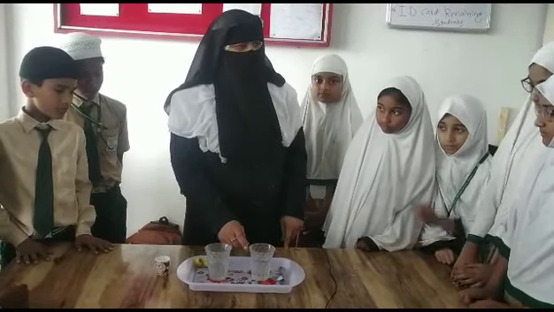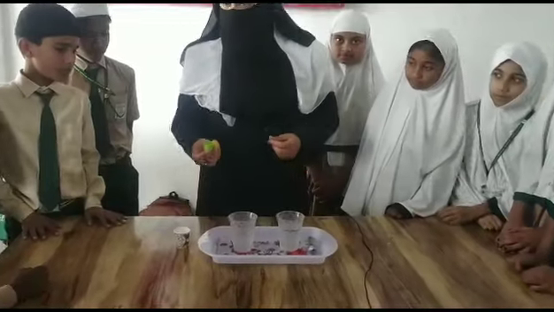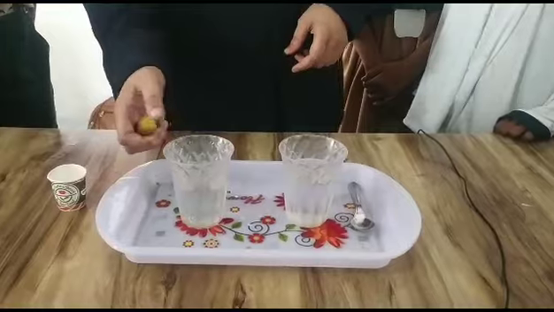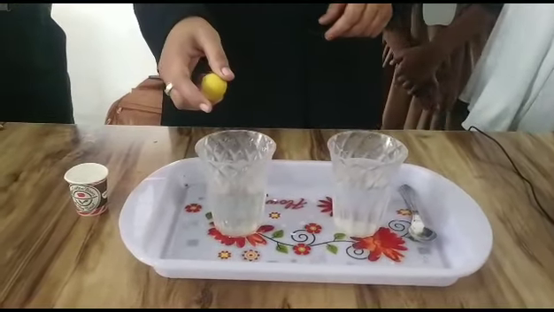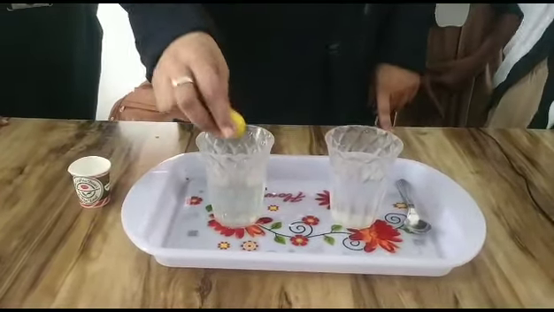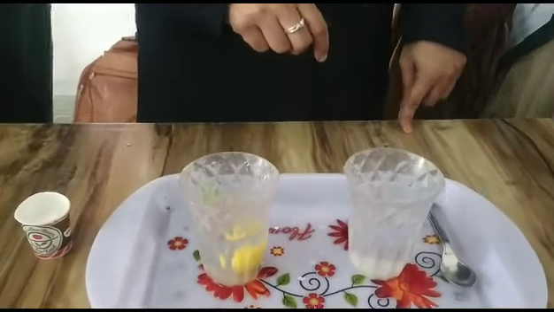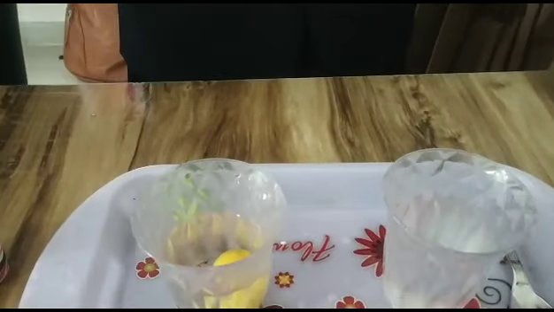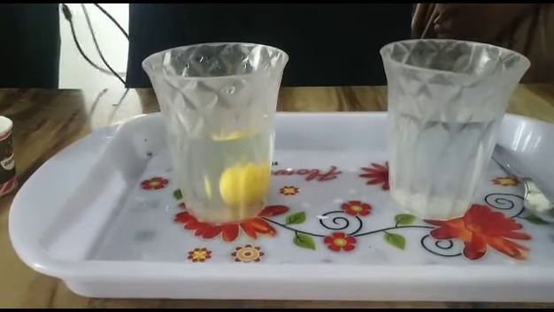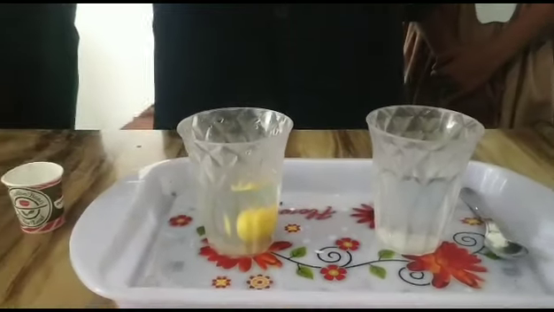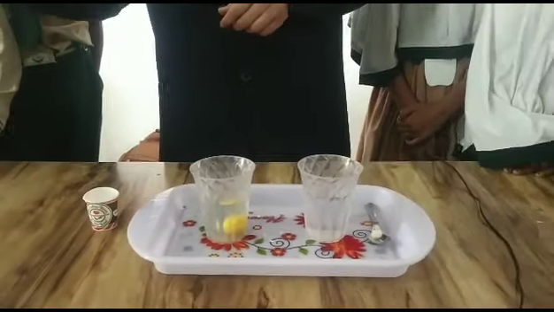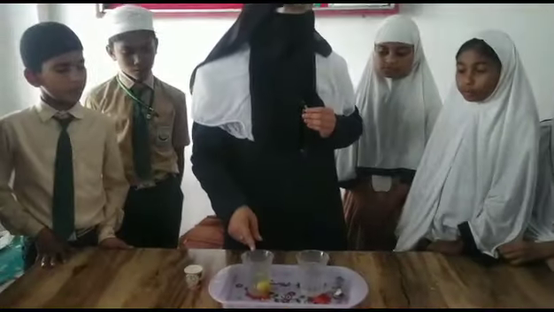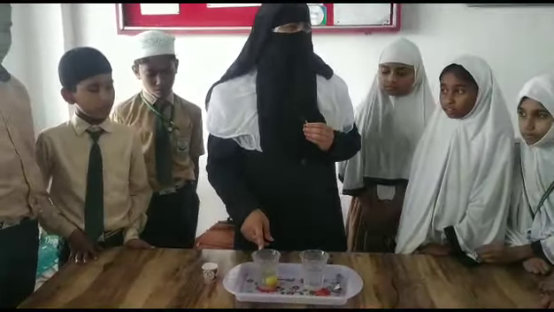2 glasses of water, 2 lemons of the same size, salt. Now what will I do? I will put 1 lemon in the glass which has water in it. Yes. So, what do you observe here now? What do you observe? Yes, Atif. The lemon sinks in the glass which has tap water. Yes, very good. So, what we are seeing is that the lemon has sunk in the glass which has tap water.